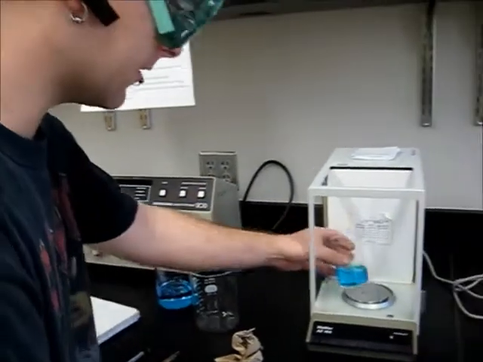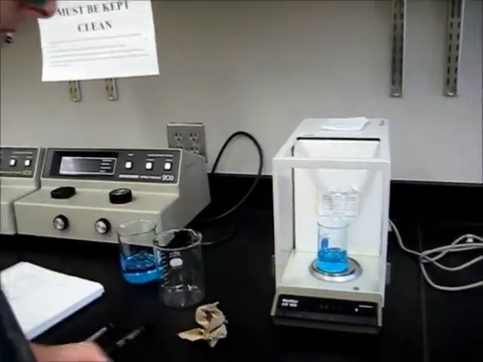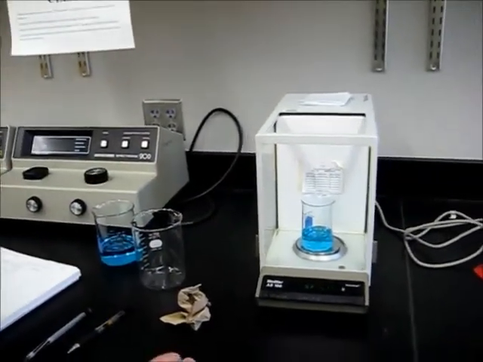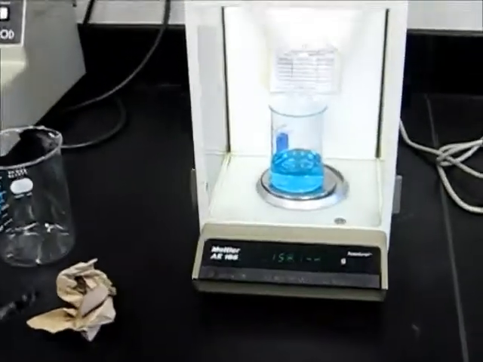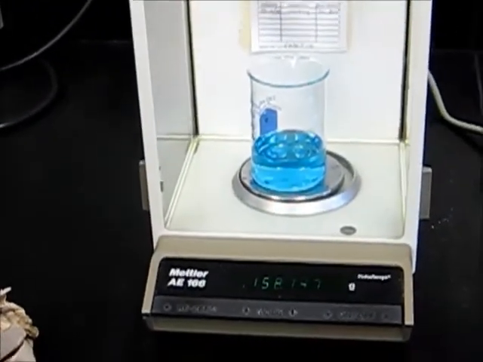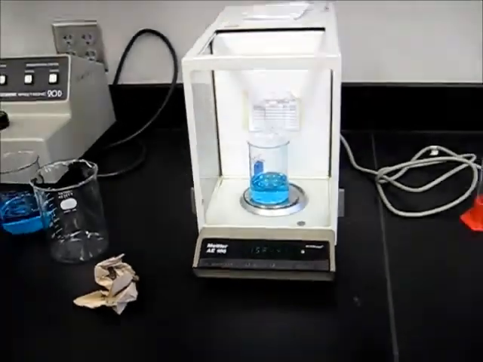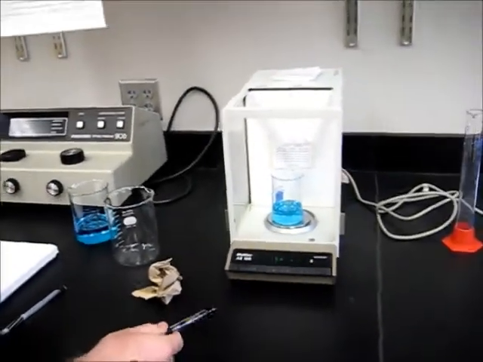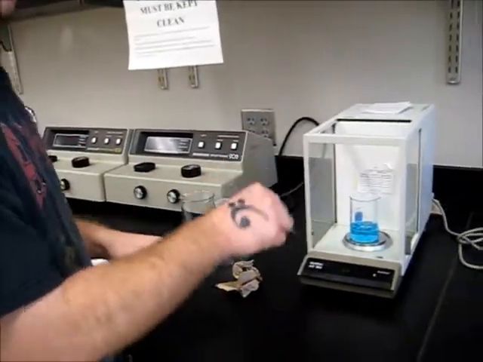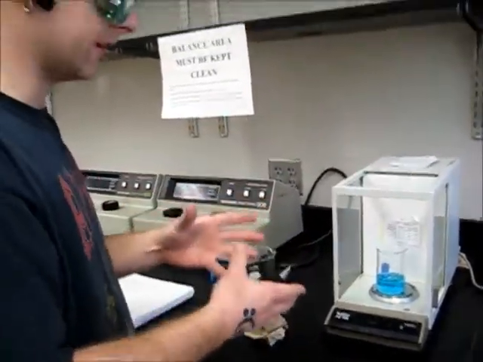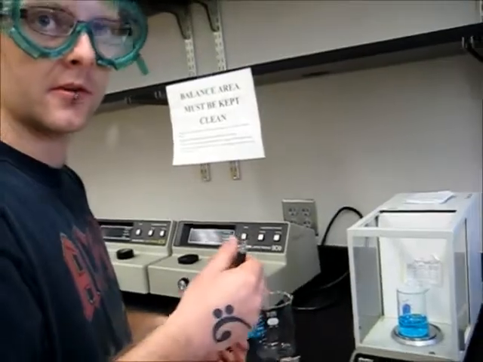Now, you want to remove the beaker and place your solution in the beaker. And then replace the beaker, close the door, let it stabilize, and record that weight. Now you would subtract the weight of the beaker from that weight, and that would be your actual weight of solution in the beaker.